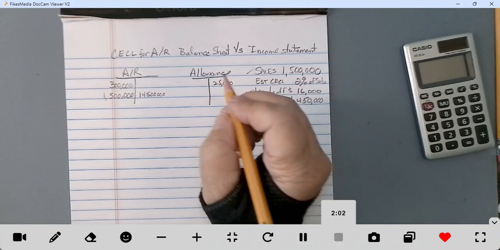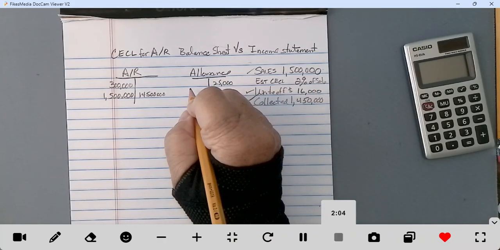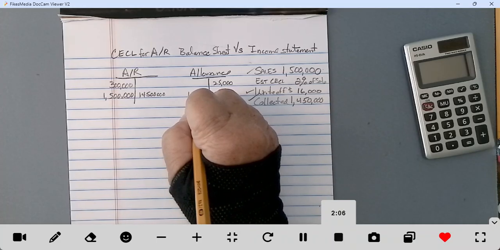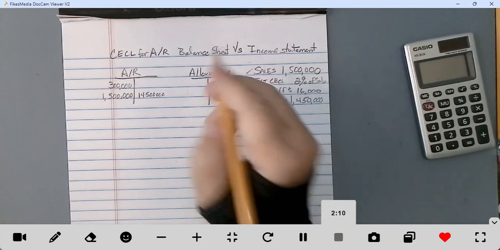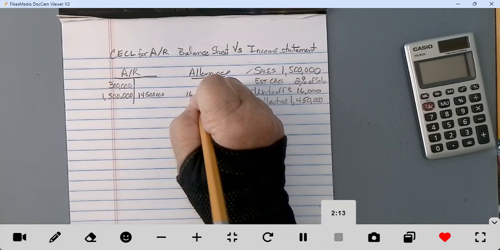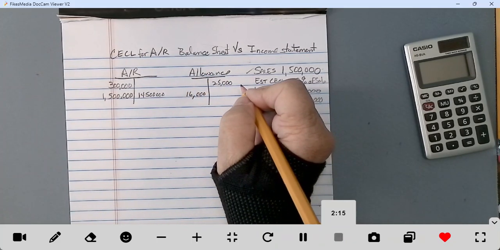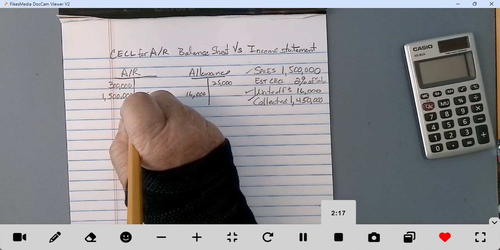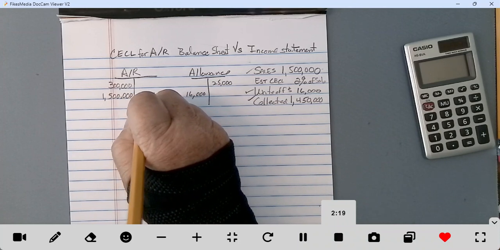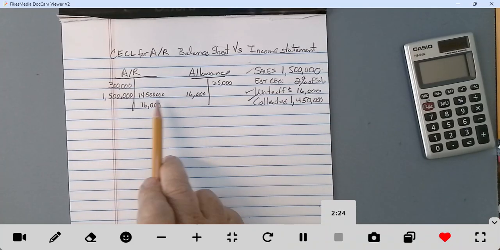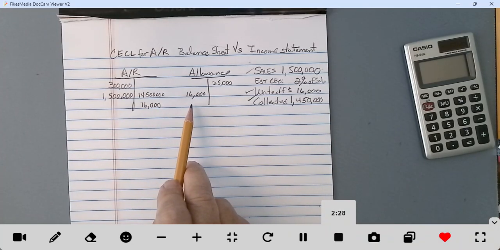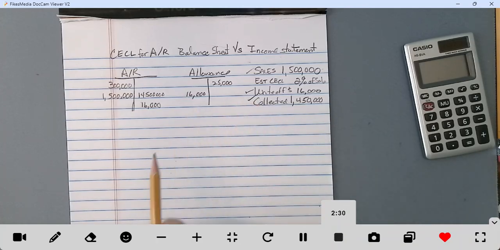So bad debt write-off is going to be debiting the allowance account. Sorry, that's $16,000. Debiting the allowance account and crediting the accounts receivable. Okay, so we're just moving it. No effect on income when we actually write off our bad debts.